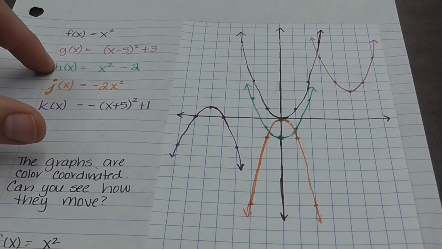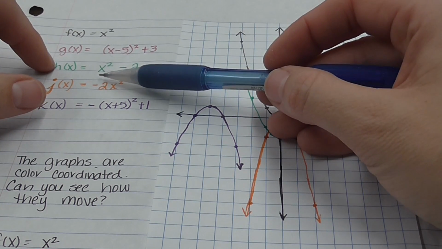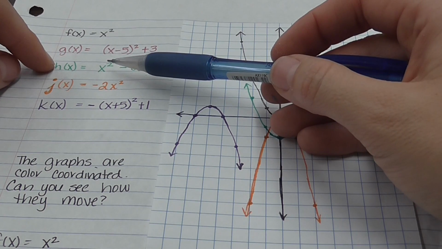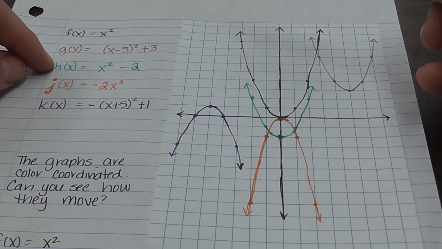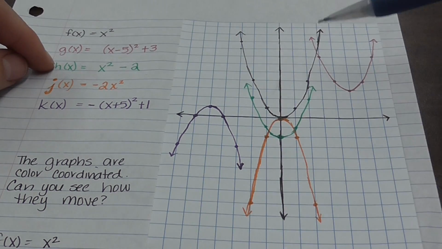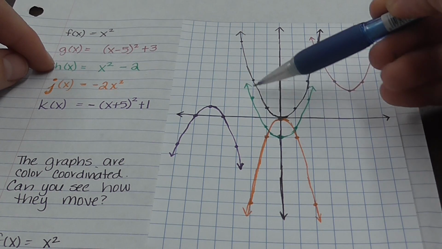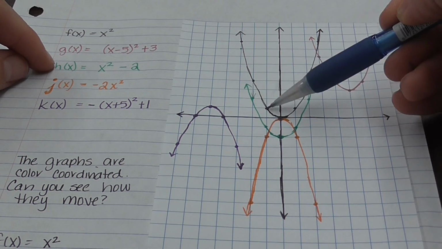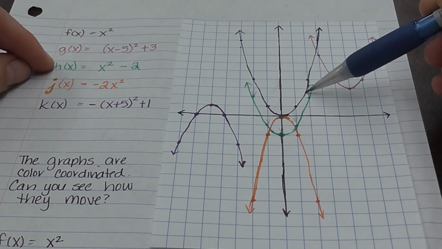This is h of x equals x squared minus 2. Now there's nothing inside the parentheses because there's no parentheses there. That pretty much means that my h value is 0. So I don't move it left or right if there are no parentheses. But my k value is negative 2, which means I move it down 2. So I took all of the points from the black graph and just moved it down 2 spaces each time. Just move it straight down.